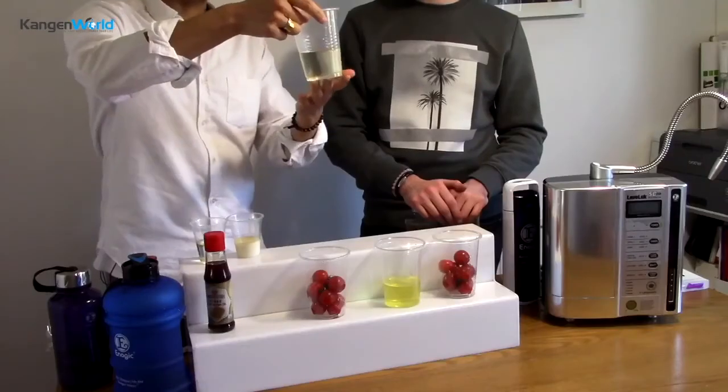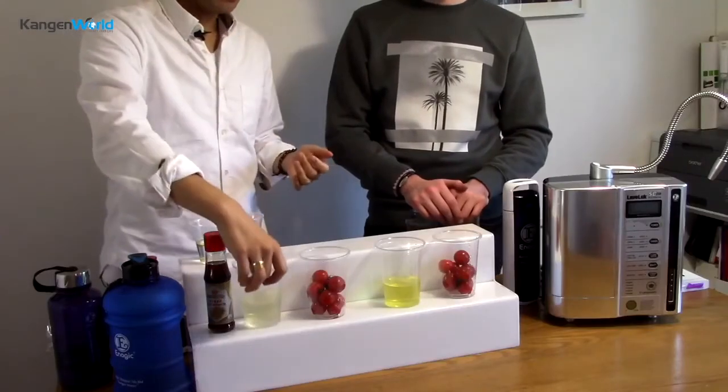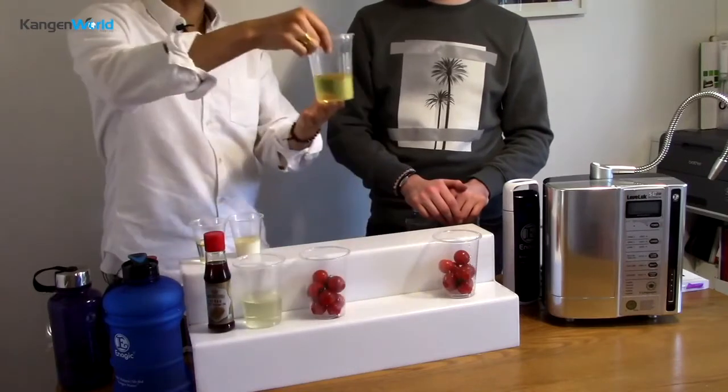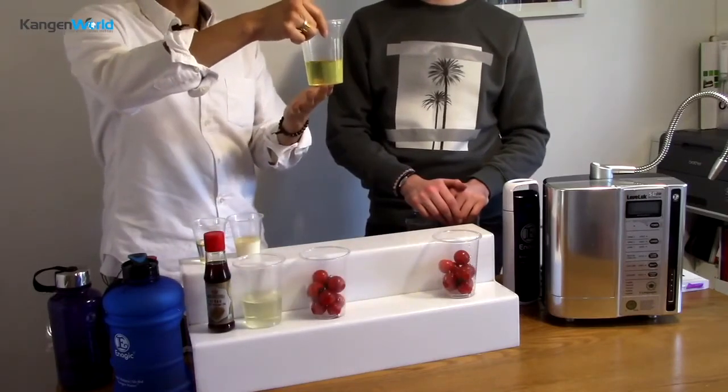Okay, so let's have a look at this. This is what was washed out using the tap water. Wow. And this is what was washed out using the strong Kangen water. Wow. Okay, so any guesses what that yellow stuff might be? It has to be all the pesticides and herbicides and stuff. Absolutely, oils, right? Absolutely correct. So these are our pesticides, our herbicides, our insecticides.